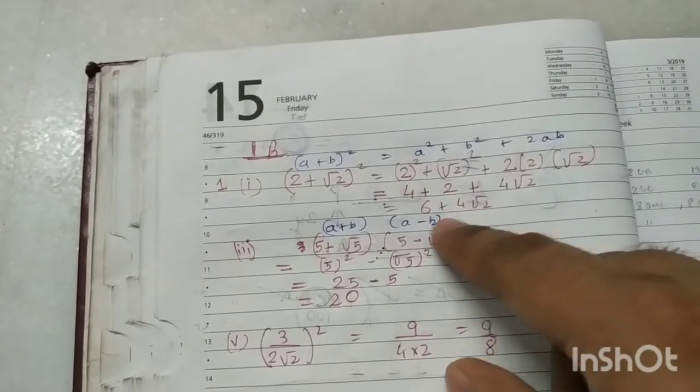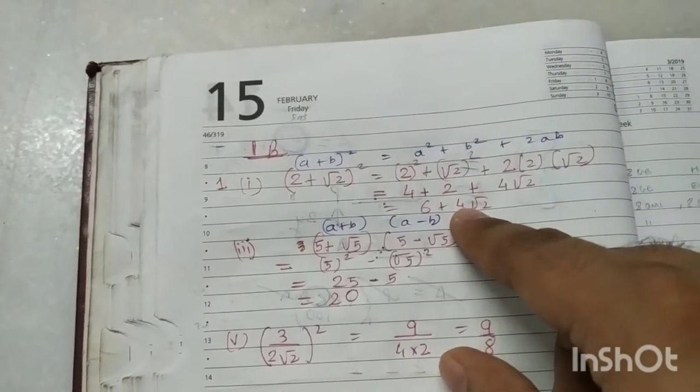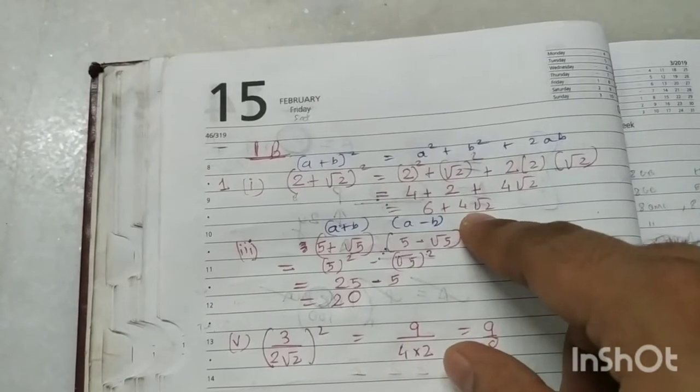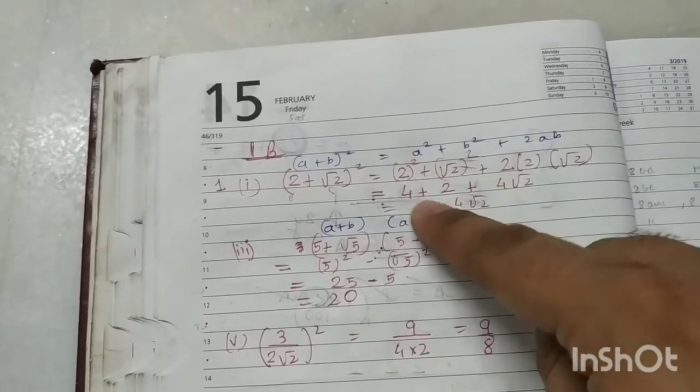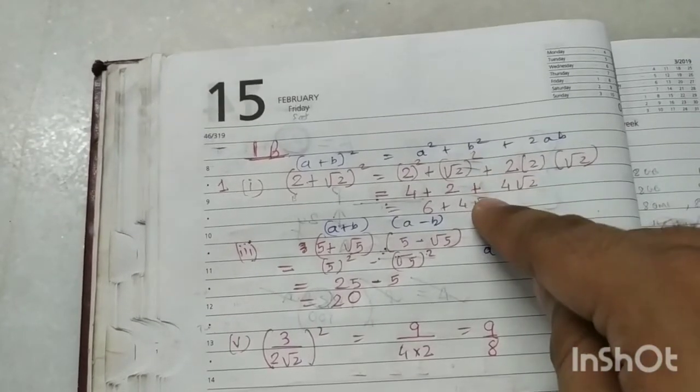We can't add them. They are unlike terms. It's like 6 plus 4a. So here I see a root sign still remains. So totally I call this an irrational number.